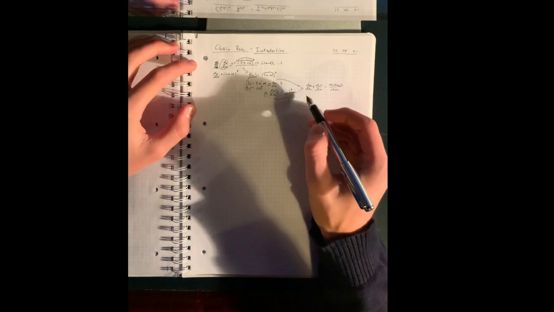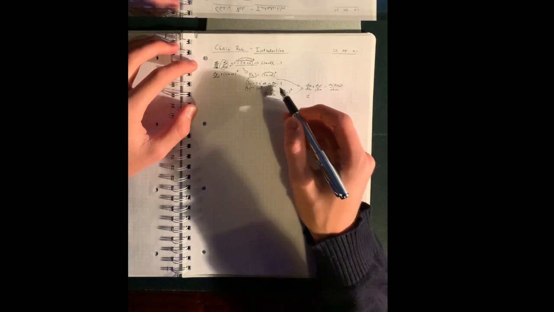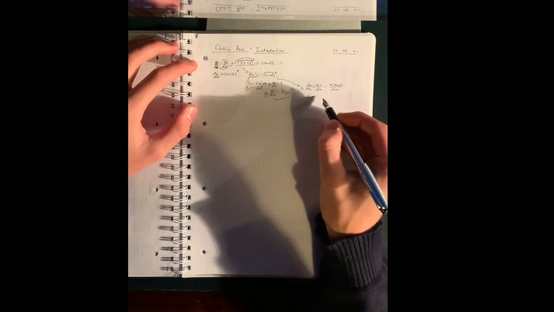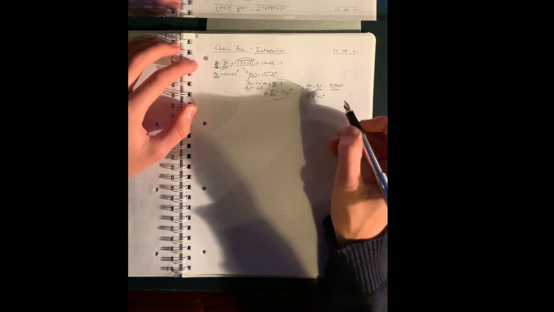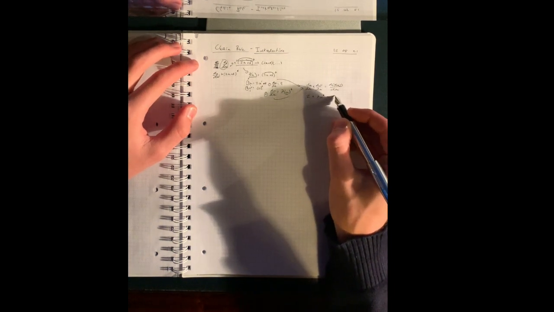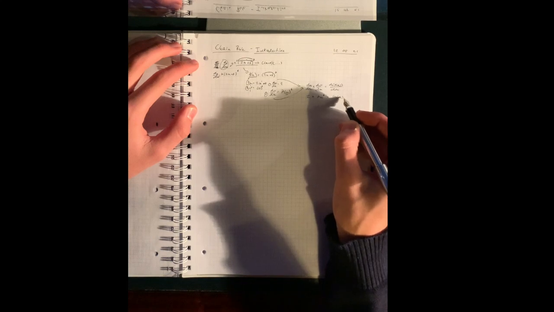Now, I don't want to sound condescending and say it's that simple, but essentially it is that simple. So let's do that immediately, shall we? 2, as du/dx is 2, times 7u to the 6. It's going to be 14 times u to the 6.